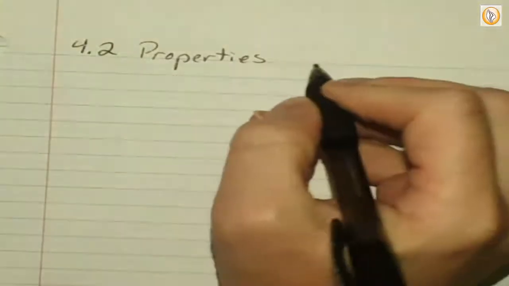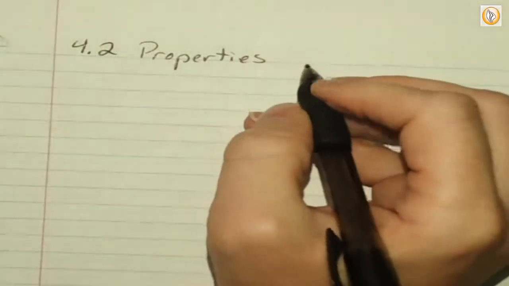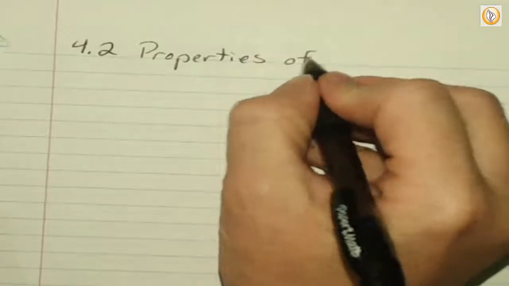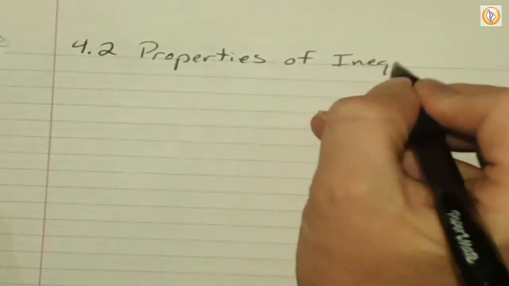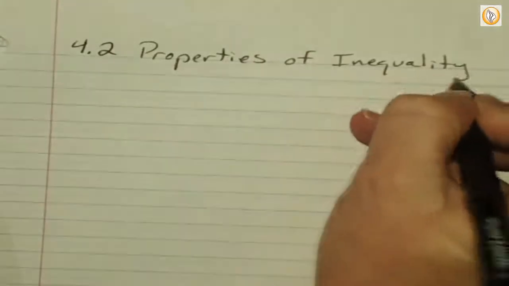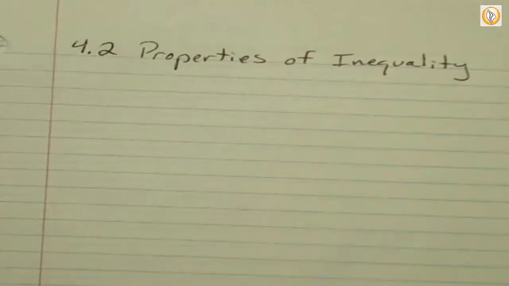So we're skipping 4.1 is what I'm saying, or combining, you could say. Properties of inequality. There's no reason to spend an entire day on 4.1. Just trust me on that.